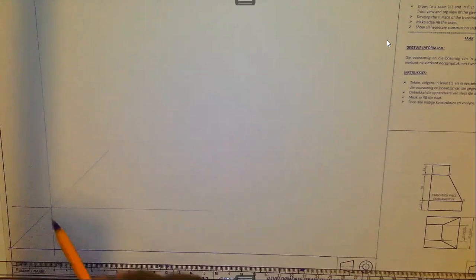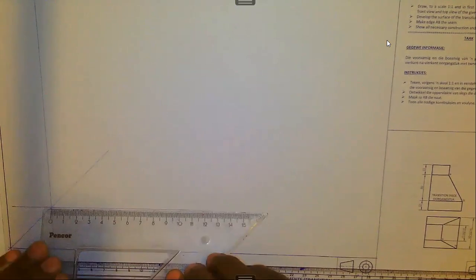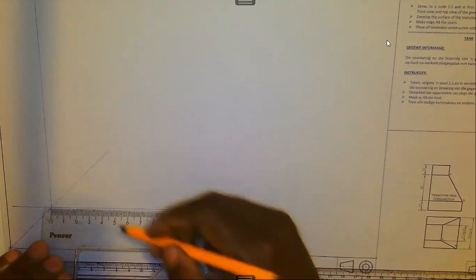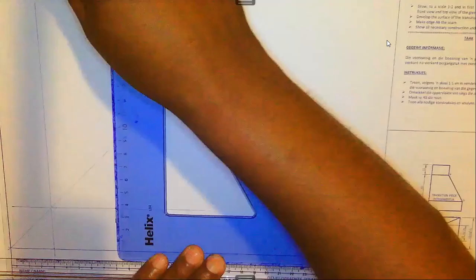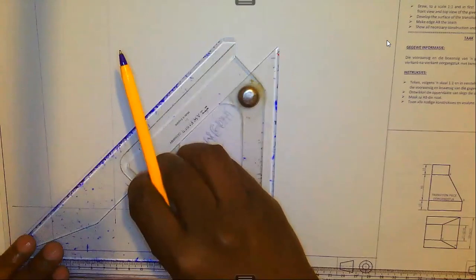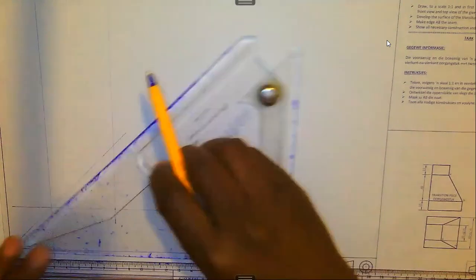Right, I've got this big square. It's a square of 50 millimeters. So I'm going to measure from here to there, 50 millimeters, then draw a faint line like that, okay? From here to there it's 50, but because it is a square, I can extend this line like that, then bring this one, there you go.